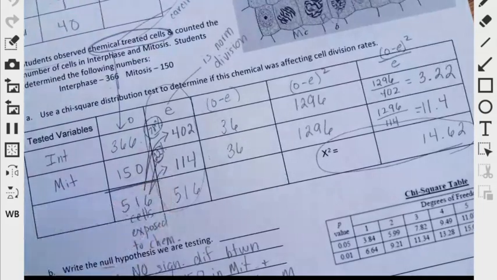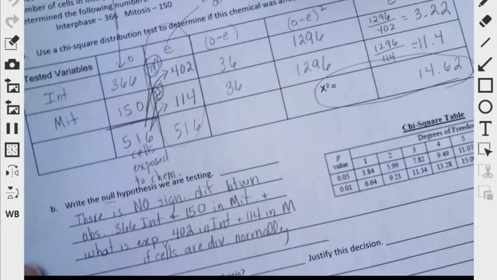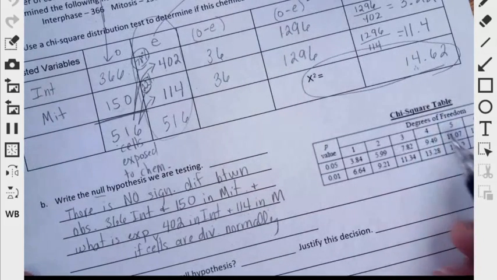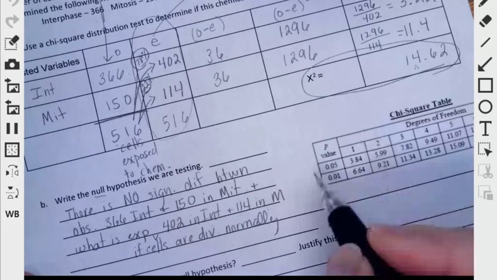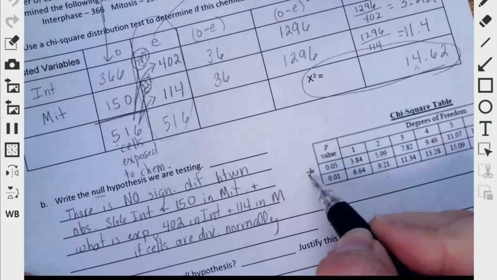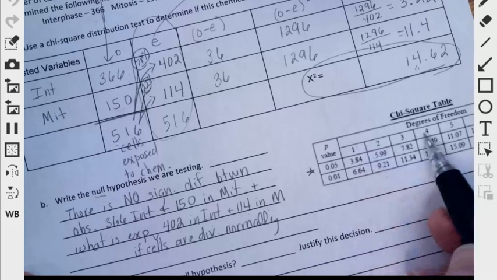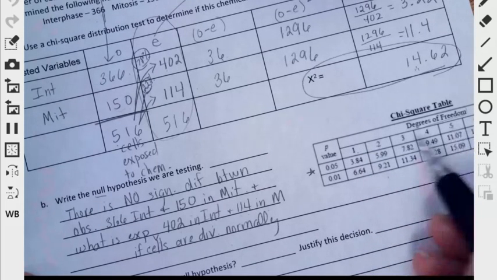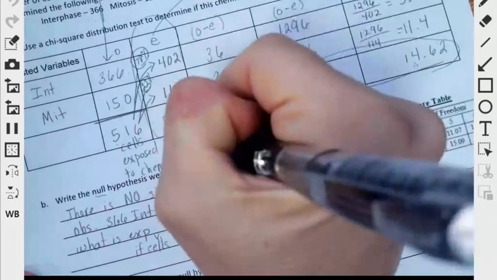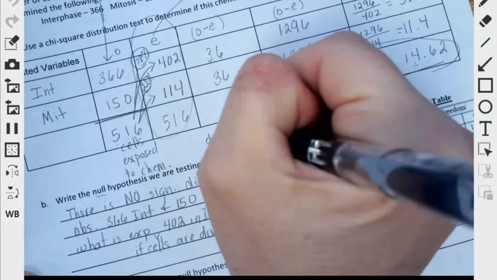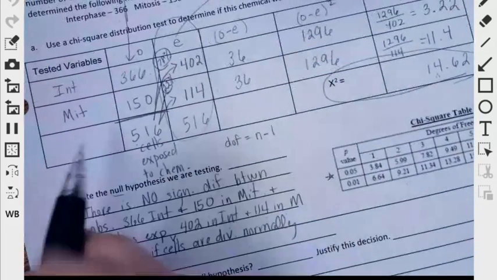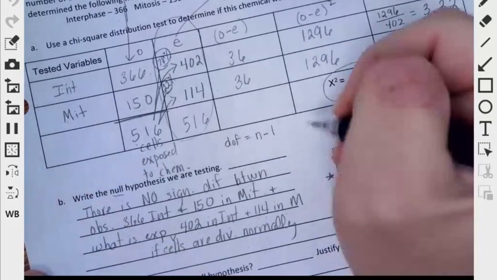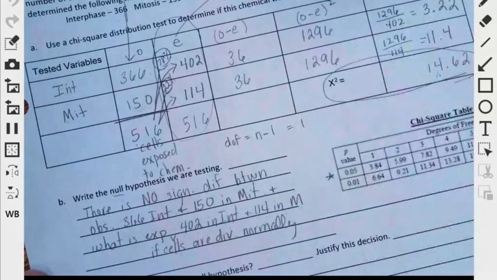All right. So we then have to figure out what to do with this number. We need our chart. Remember, this is on the formula sheet too. We always use a p-value of 0.05, and then we have to know which degree of freedom to use. So see, it says degrees of freedom, 1, 2, 3, 4, 5. For the degrees of freedom, it's always n minus 1. N is our number of variables, which is 2. So 2 minus 1 equals 1. So there's our degree of freedom.